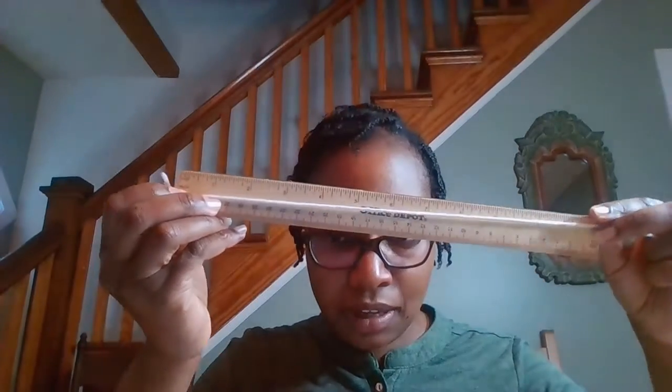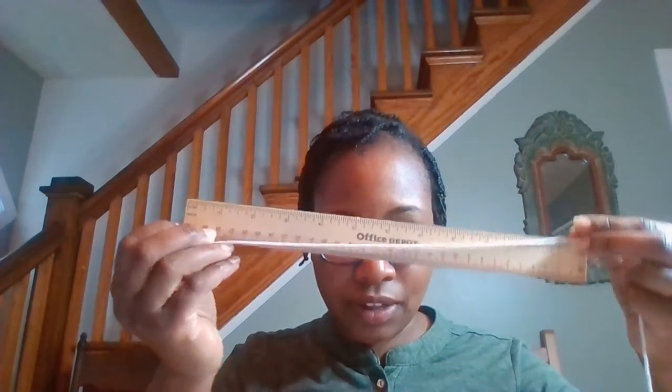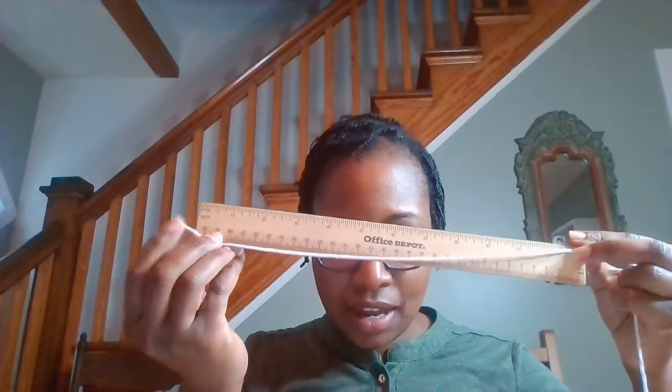To do that, I'm going to take my string and give it a little slack, and line it up along the inch side of my ruler, and then just draw lines at the 4, 6, and 12 inch marks. Let me show you what that looks like.